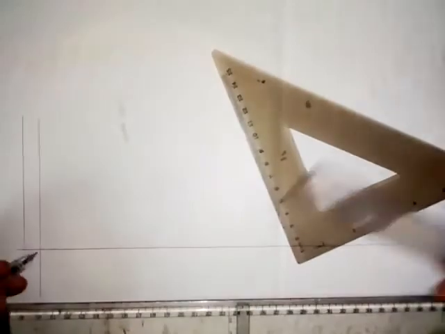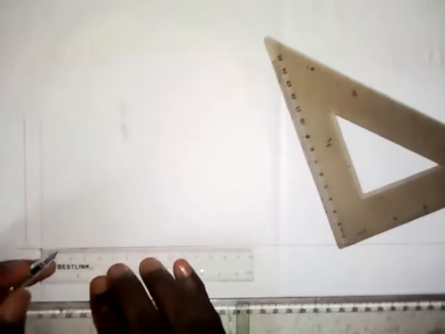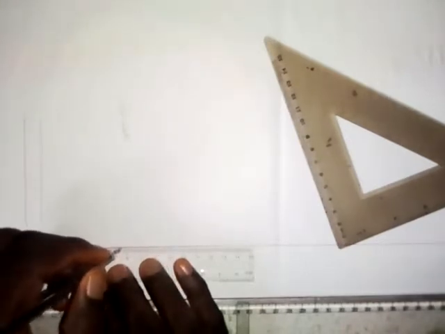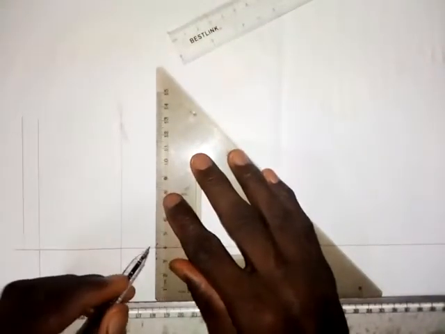So then from here, I will take a measurement of 56 millimeters. So this line is standing for the external part of the wall. That is the way we do it. So I will take 56 millimeters. This will stand for the external part of the second wall, like this. And then from here, I will take a measurement of 24 millimeters. 24 millimeters from here. So this will stand for the external part of the third wall.